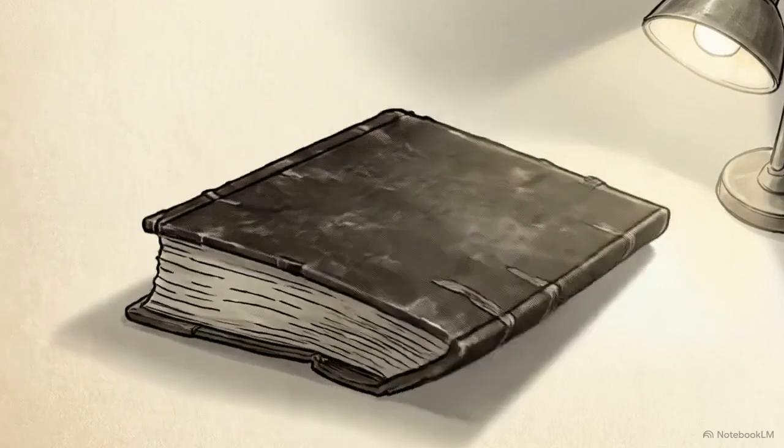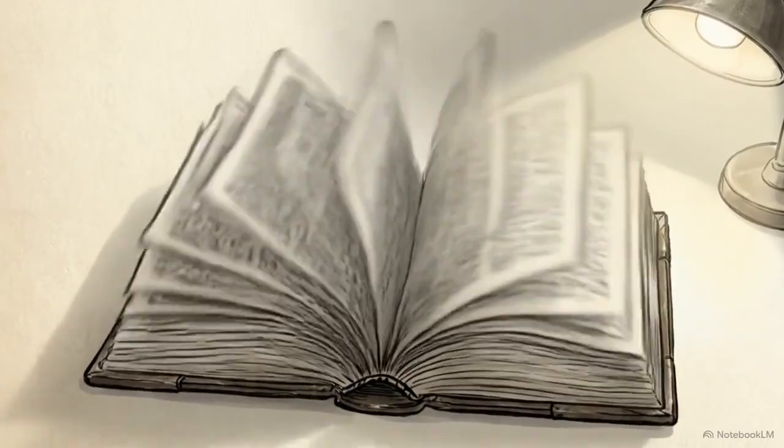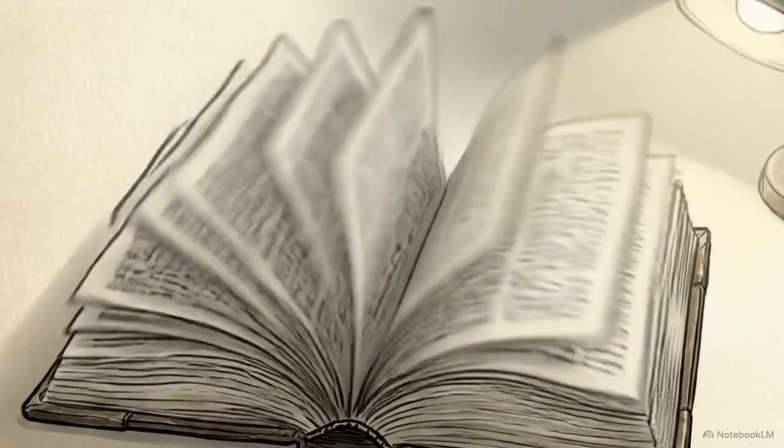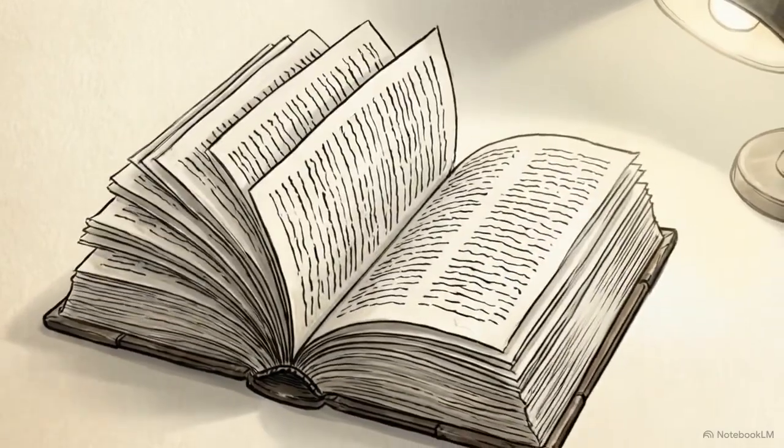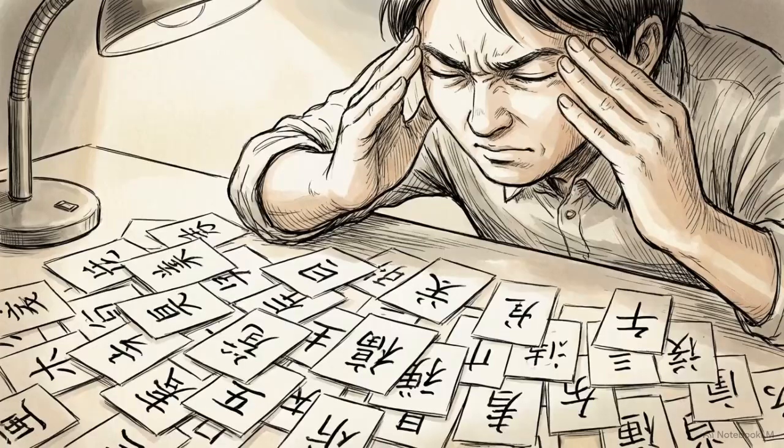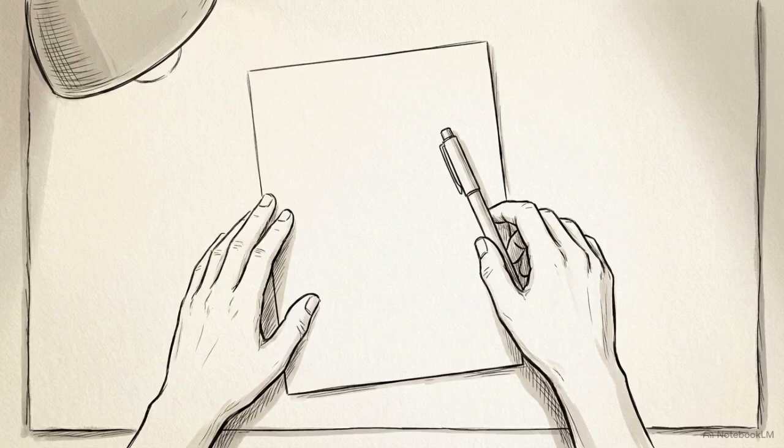Look at this volume of text. If you are preparing for the JLPT N2 by staring at endless vertical columns of vocabulary, you are fighting a losing battle. The brain simply isn't designed to hold on to isolated data points without context. We need a structural alternative.